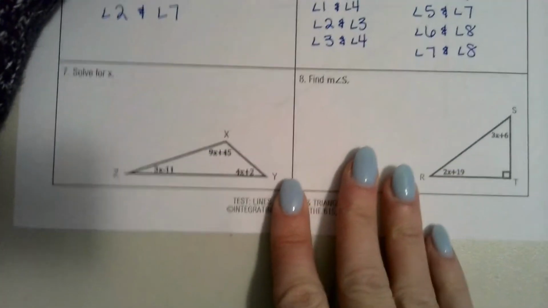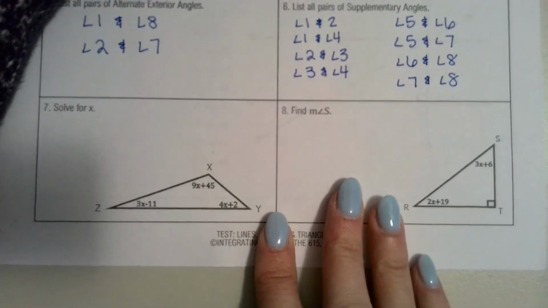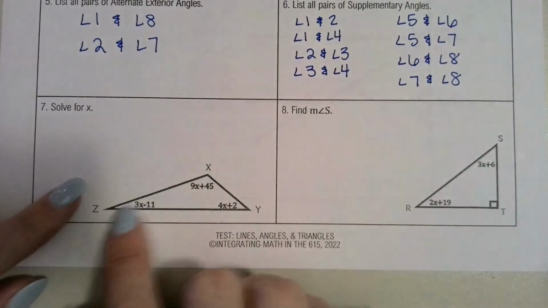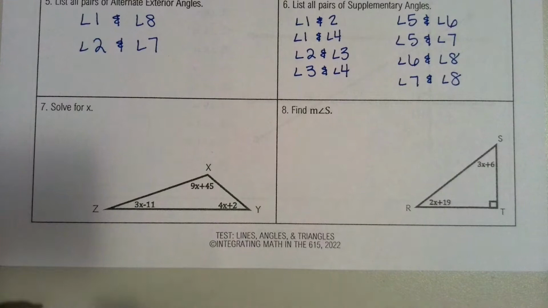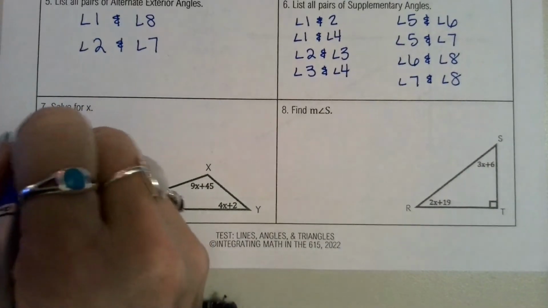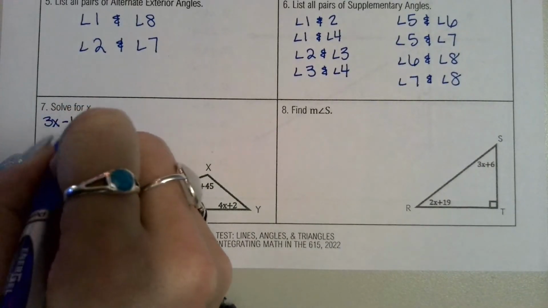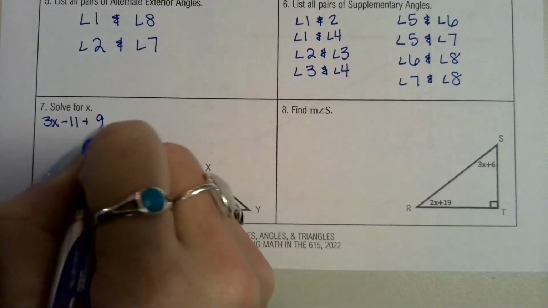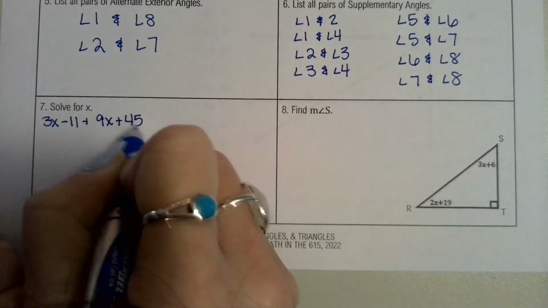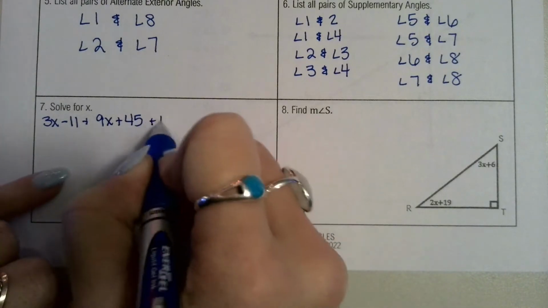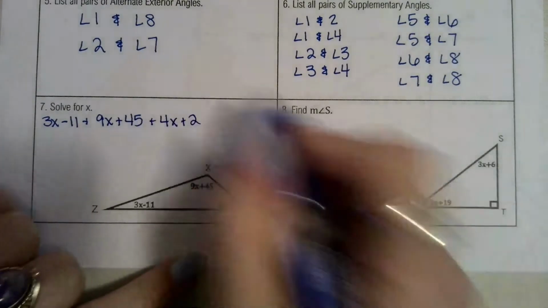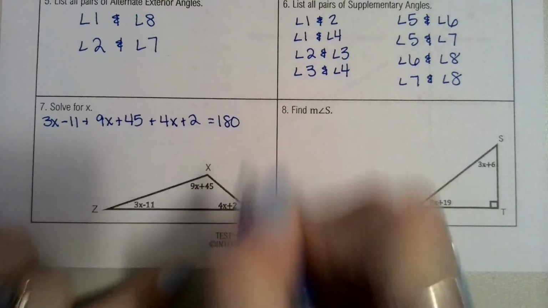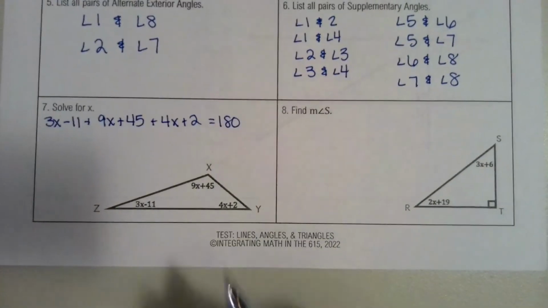All right. Let's look at 7 and 8. For number 7, we are going to solve for x. We remember that all 3 angles in a triangle add up to 180 degrees. So I'm just going to list them in order. My first angle plus my second angle plus my third angle equals 180.